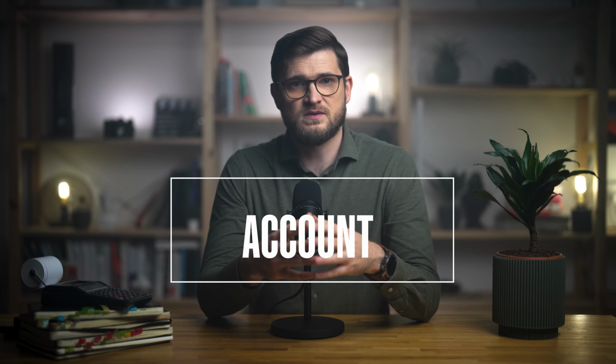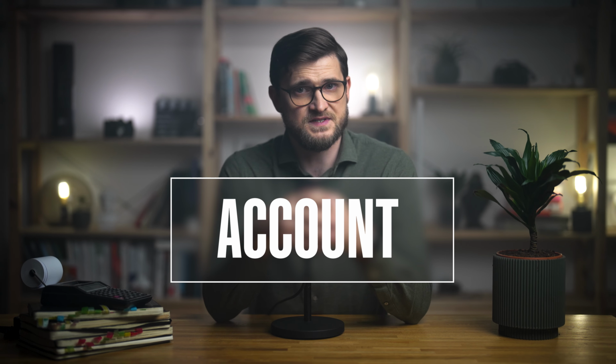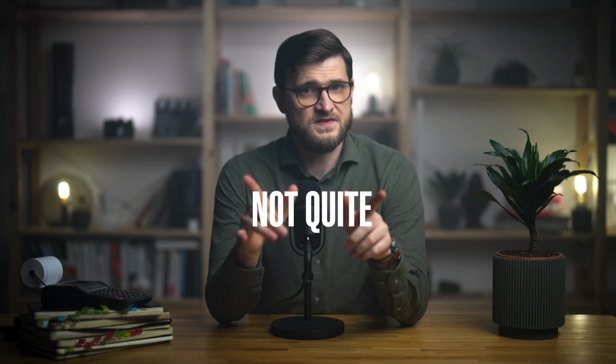Let's start with the term account, probably the most important concept to get familiar with in CRM systems. Think of it this way: an account is basically a company. Simple, right? Well, not quite. Here's the thing. If accounts were only about companies, it would be easy. But when we are talking about customer relationship management, the relationships themselves can get a bit more complicated.